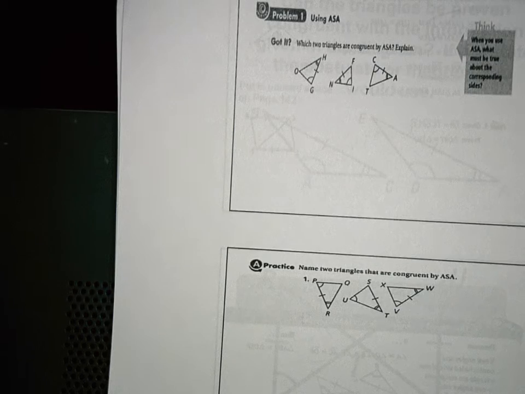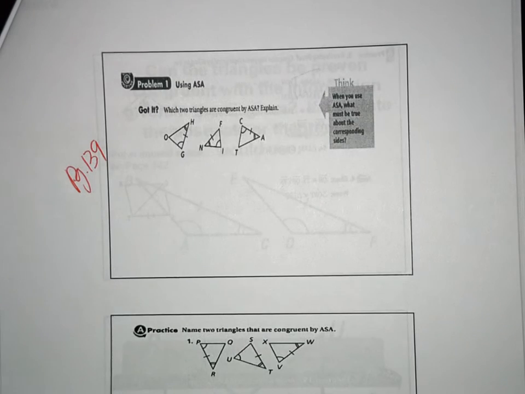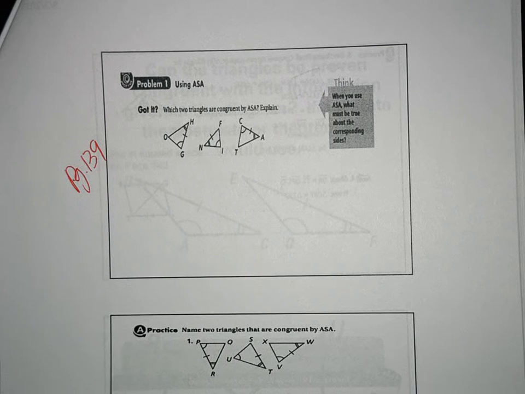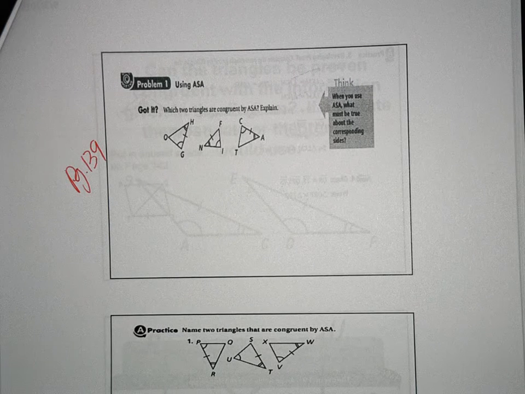Are we ready? Okay, so turn to page 139. It says, which two triangles are congruent by angle, side angle, and explain. So in your groups, make a decision, circle the two triangles that you believe are congruent by angle, side angle, and then how do you know? So talk about it in your groups.